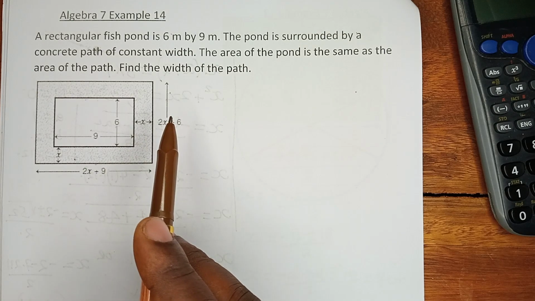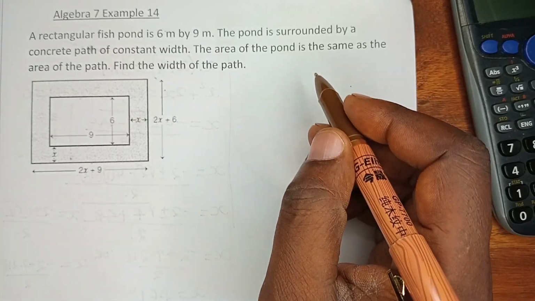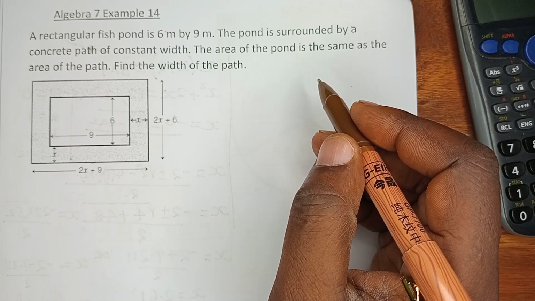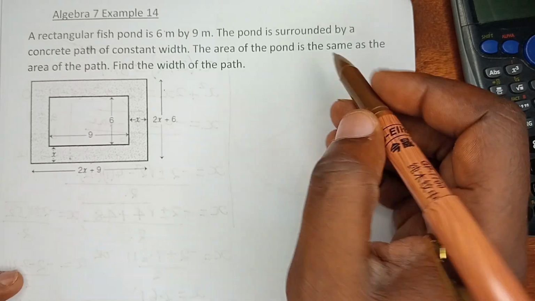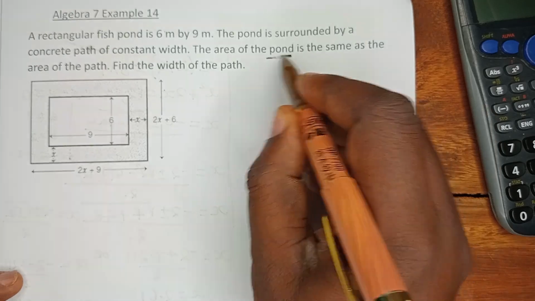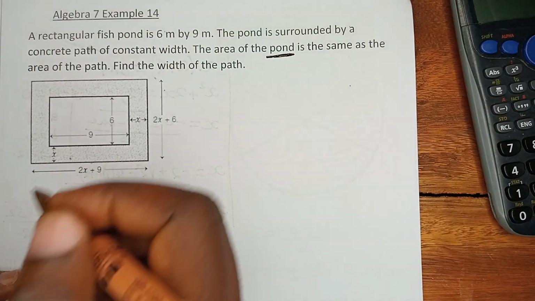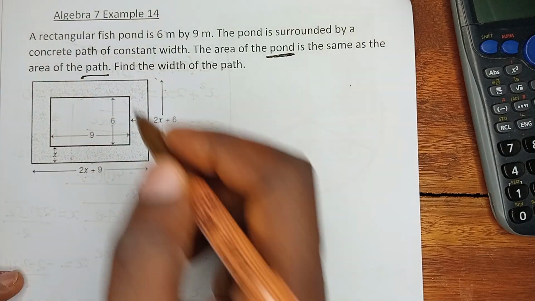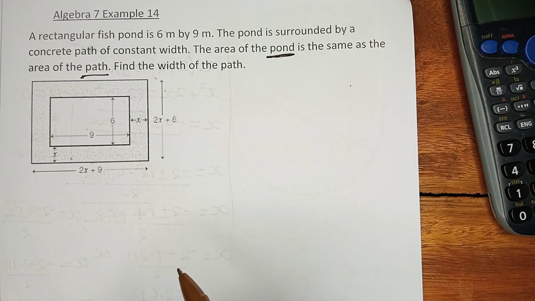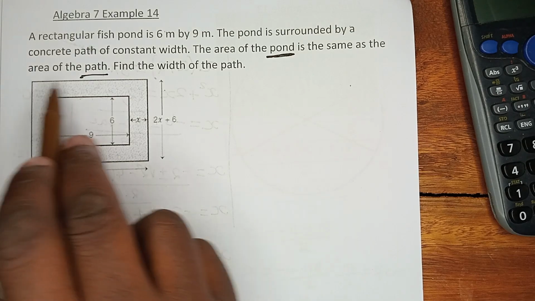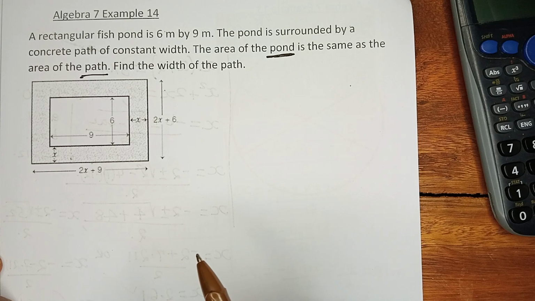The area of the pond is the same as the area of the path. Now, we are already given details of the pond, which is 6 by 9 meters. And that is the area of the pond, which also happens to be the area of the path, according to the explanation. Find the width of the path.